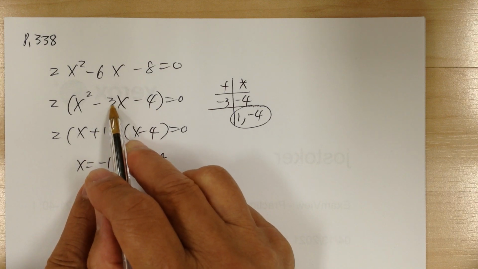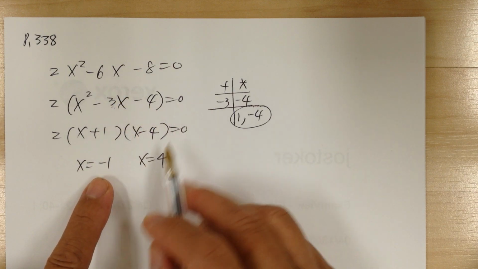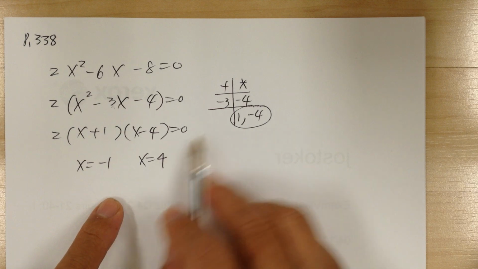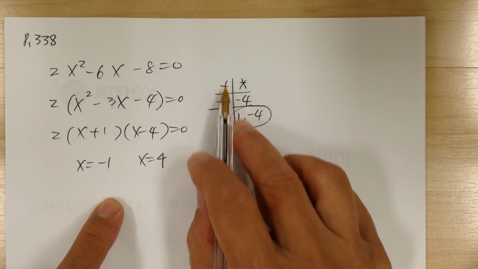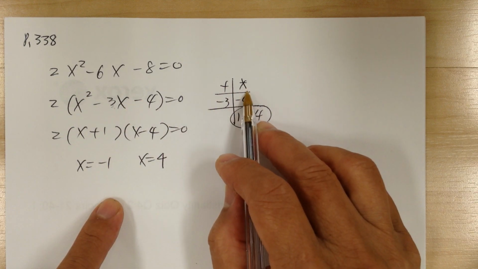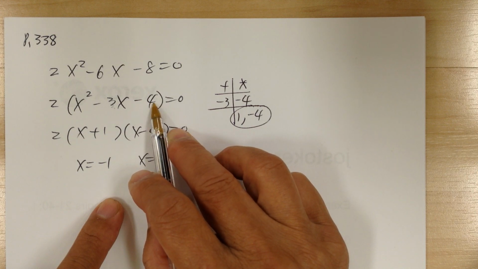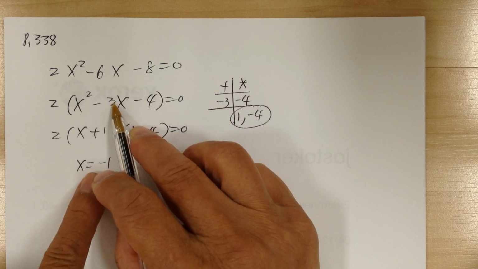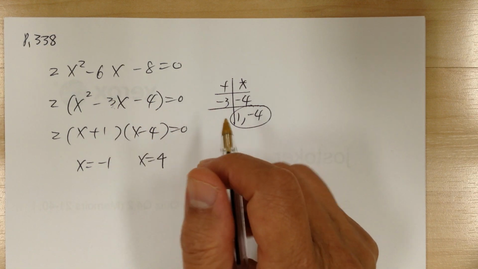Again, see this number. This number is the opposite of this. And again, this came from this. So you add to get the middle, and you multiply to get the last number, right? But notice that this is the opposite. So the equation that you get.